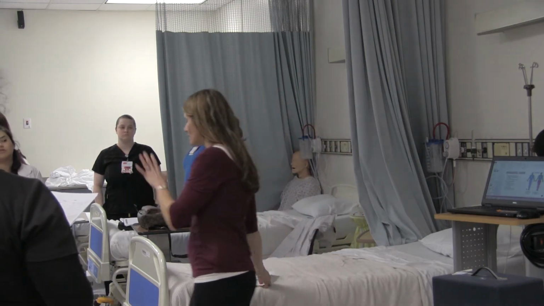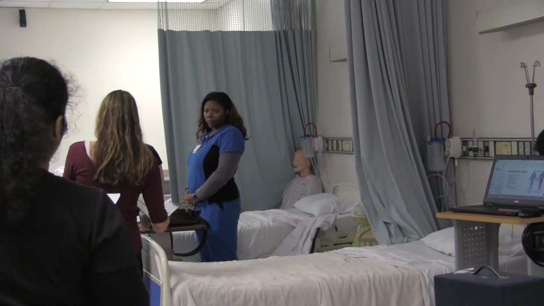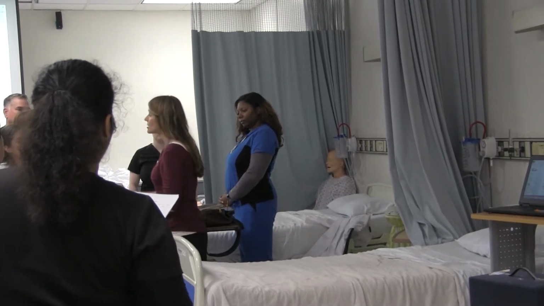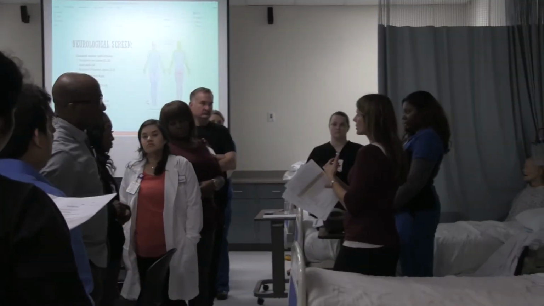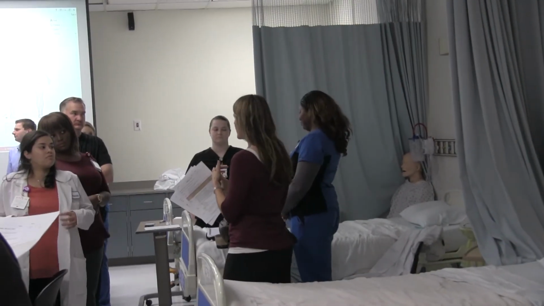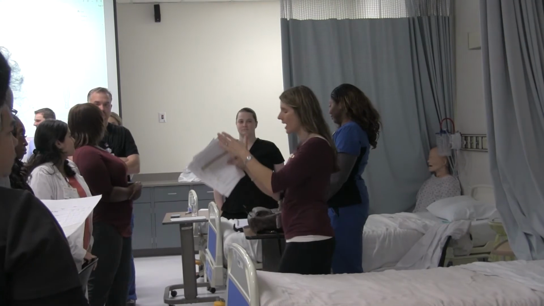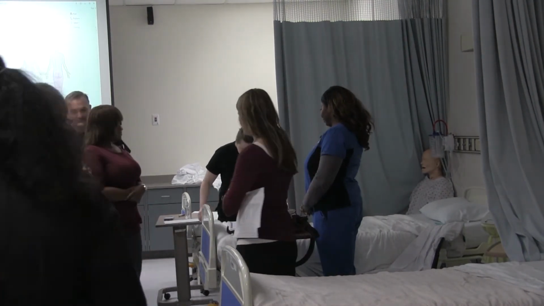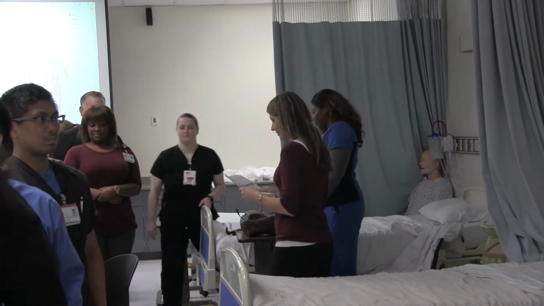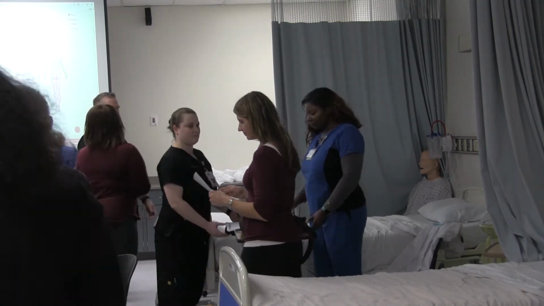Okay, so we're simulating for time purposes, but let's look at alignment. So look at shoulder height, look at scapular position, look at hip height, look at alignment of the knee, look at your partner, pick a partner. You look at me and I'll look at you.